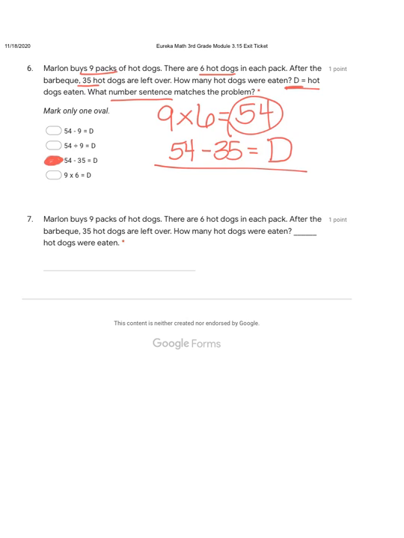Okay, in this next problem, it's the same problem. They just want to know how many hot dogs were eaten. Blank hot dogs were eaten. So we know that D is the number of hot dogs eaten, so we're going to solve for D. I'm going to start by drawing a 2 parts and a whole diagram.